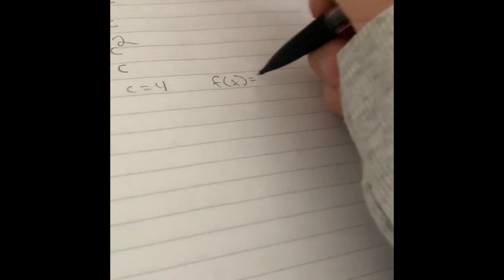So now I can do the math, and c ends up equaling 4. So the final product is f of x equals 8 root x plus 4, which ultimately helps you find the family of functions. And it's the antiderivative, which we're looking for.